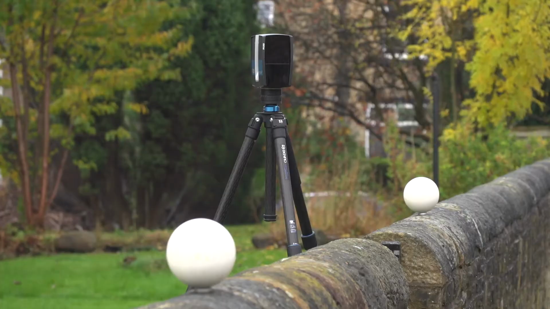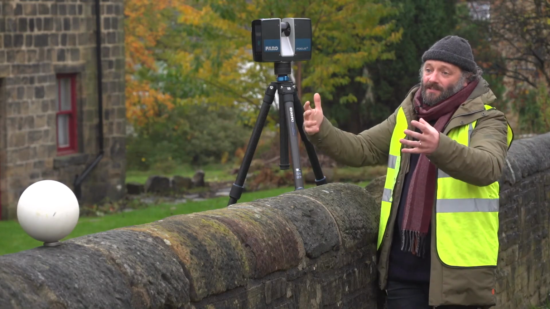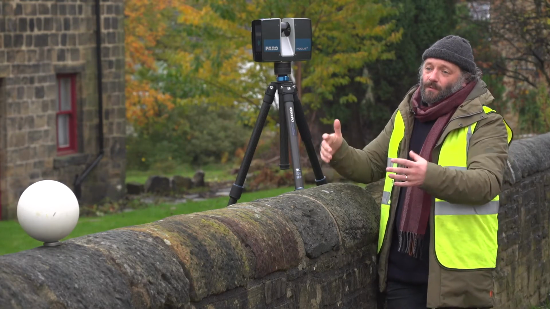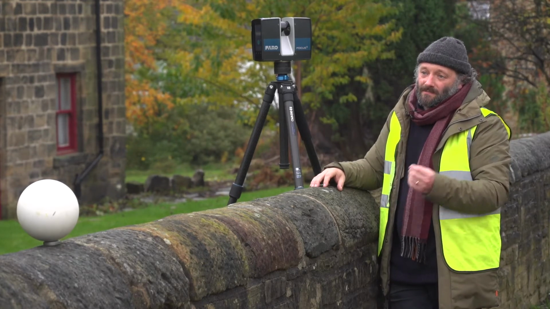At the end, it'll go around and take photographs, like a 360-degree panoramic photograph, and it will then add that to the points, essentially colorizing the points based on the pixel value of the color.